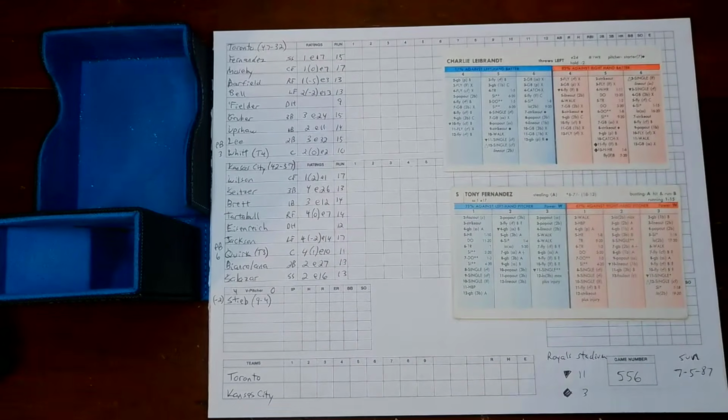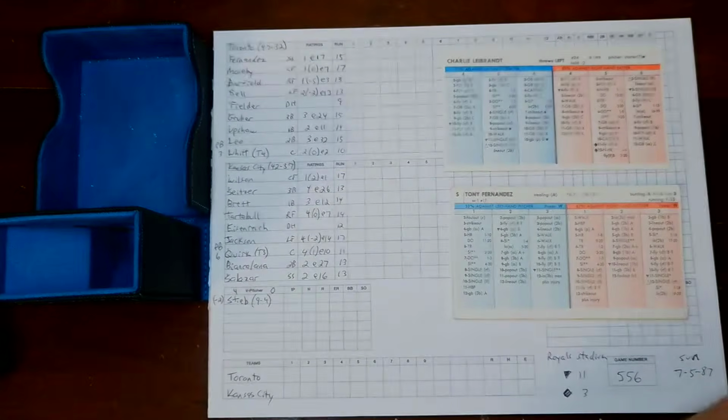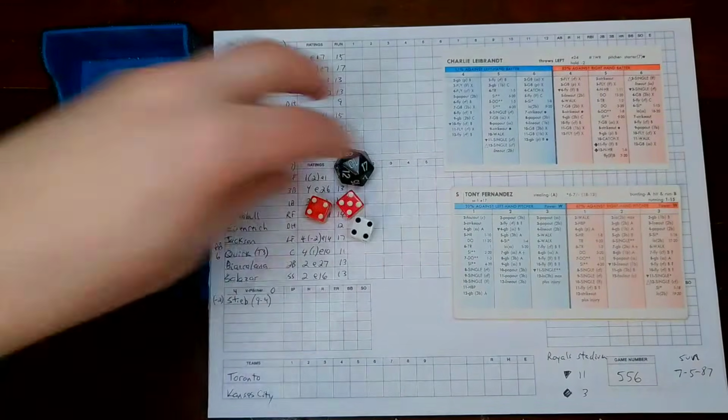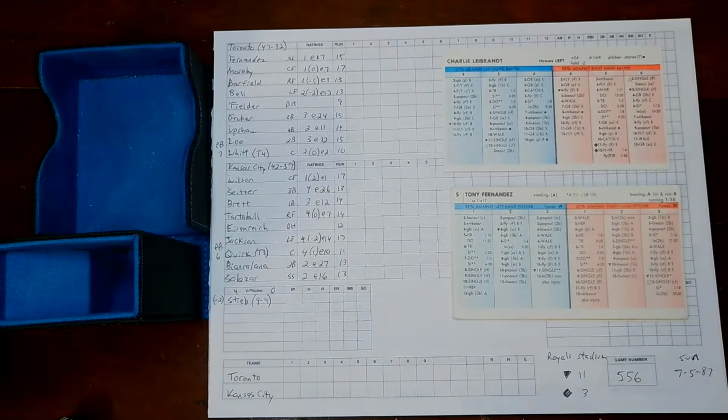So the ceremonial first sip, and we are now officially ready to go with this first pitch. Got our dice as usual. So Tony Fernandez stepping in.